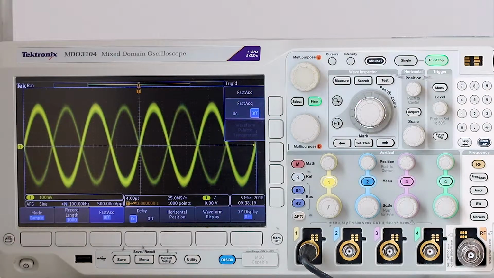When delay is set to off, the default condition, the expansion point is tied to the trigger point, so that the scale changes are centered about the trigger point.